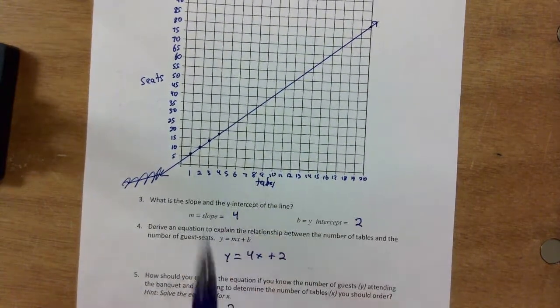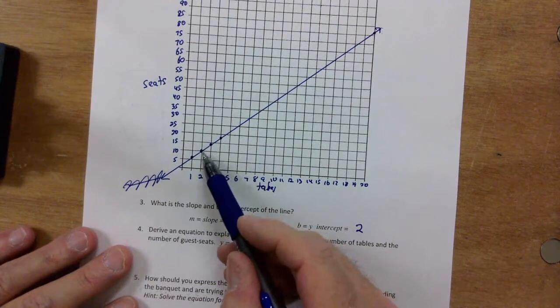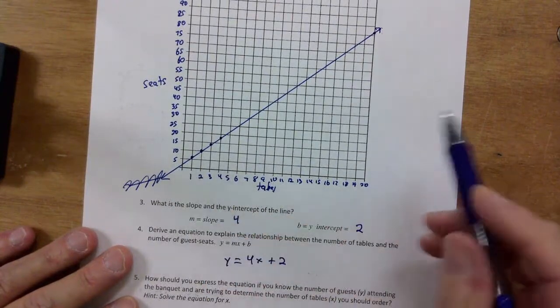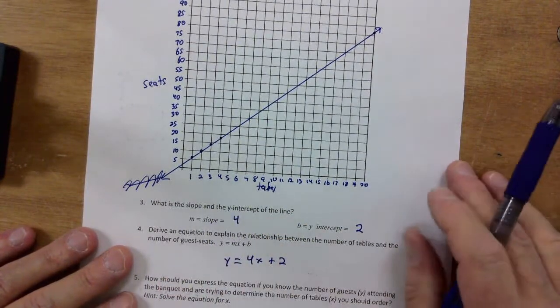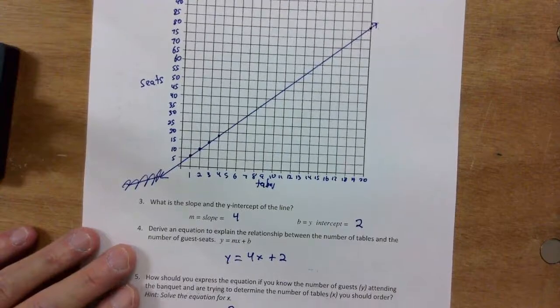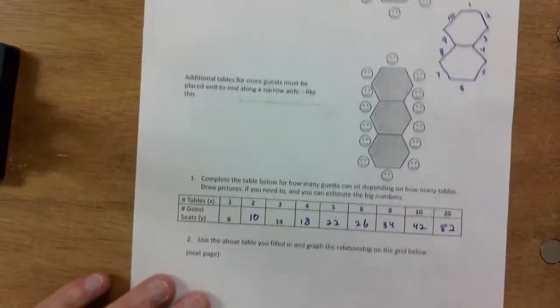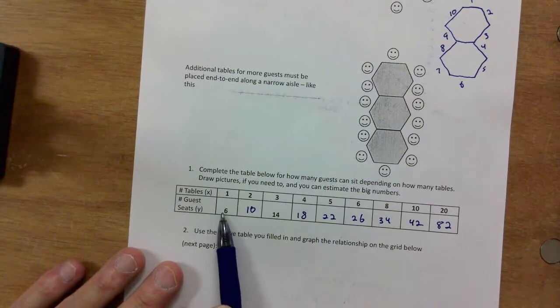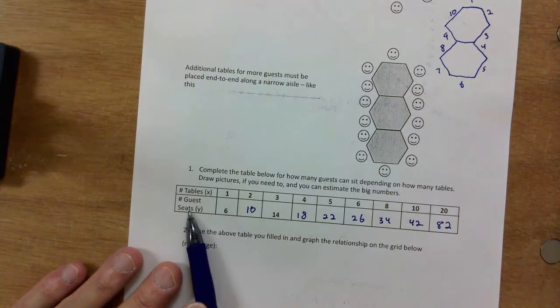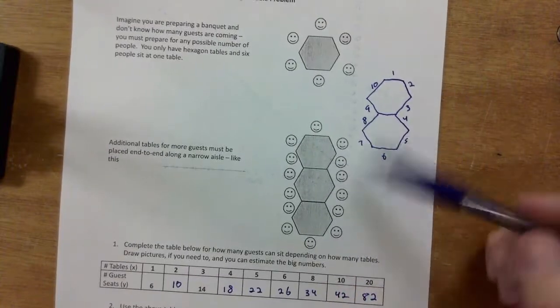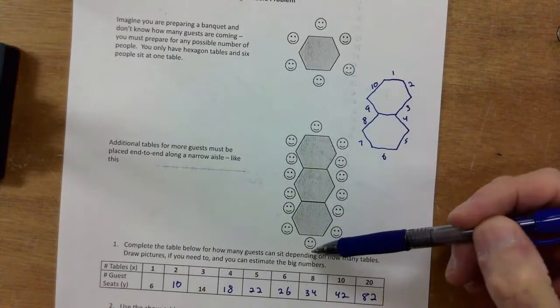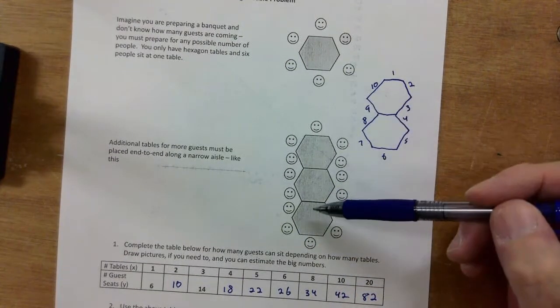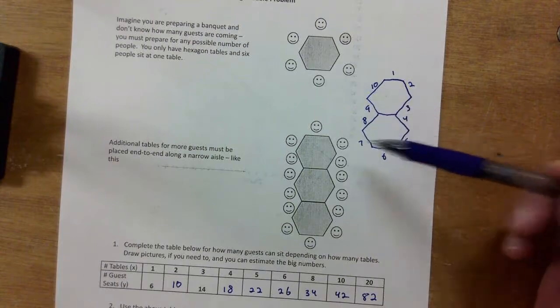All right, and if you come all the way back down, think of it when the number of tables is 0. Where does that line cross? It doesn't quite cross at 0. It crosses at 2. And think of it like this, guys. We went down from 14, down to 10, down to 6. If I went down 4 more to 0, I'd be at 2. Those 2 people are the 2 at the end. They're always there. As we add tables, we're just adding 4 more on the sides is what we're doing.